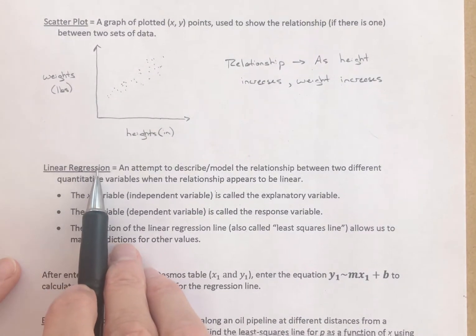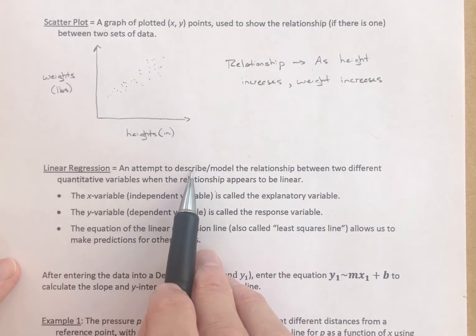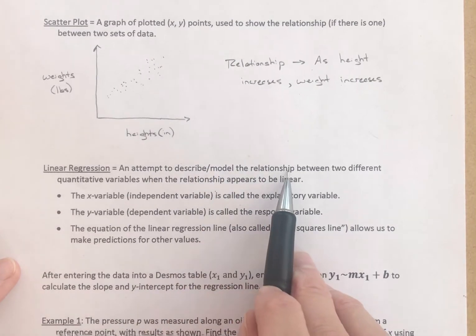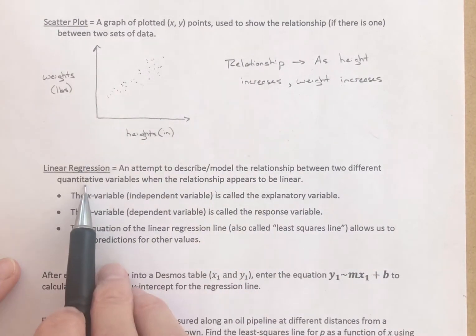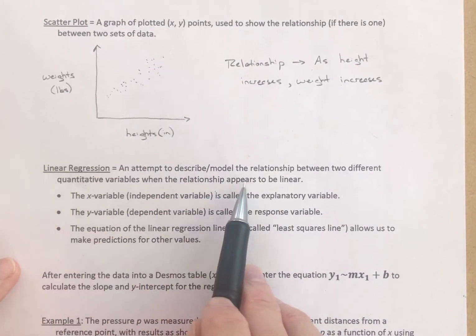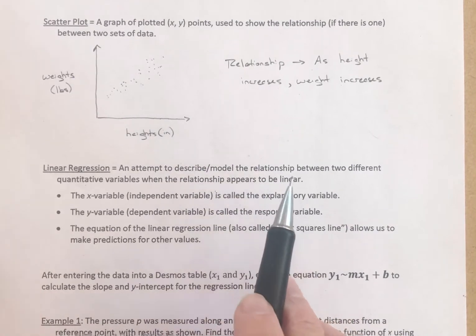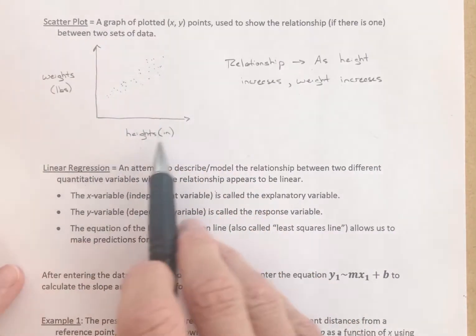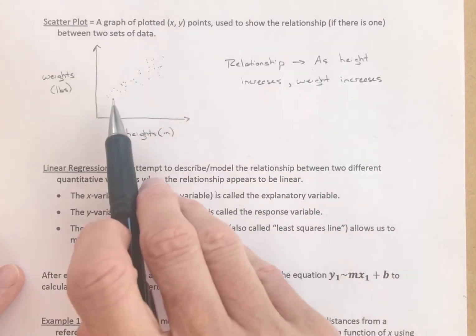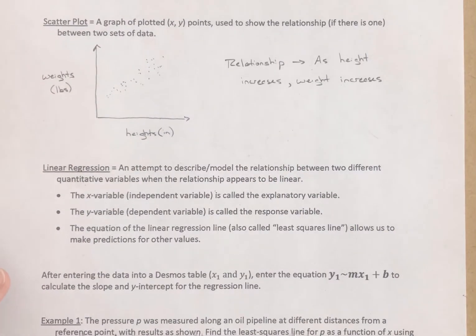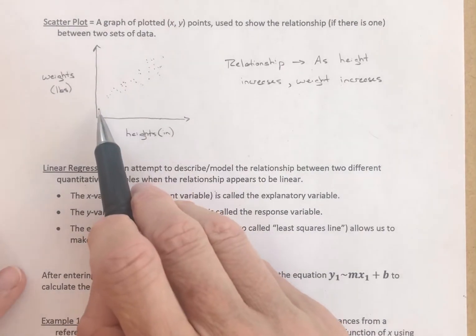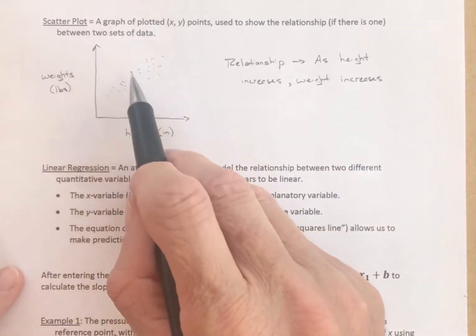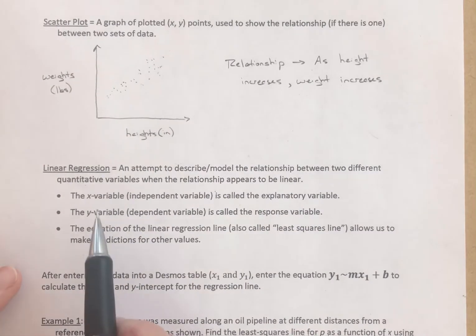A linear regression is an attempt to describe or to model the relationship between two different quantitative variables. Remember, quantitative means numbers. When the relationship appears to be linear, it appears from the XY points you put on a scatter plot that they form the shape of a line, either going up from left to right or going down from left to right.